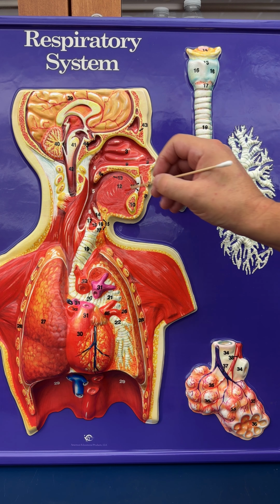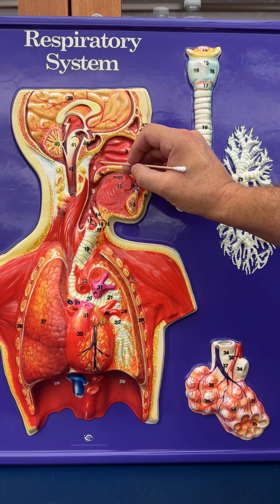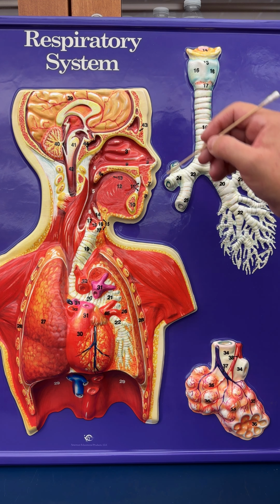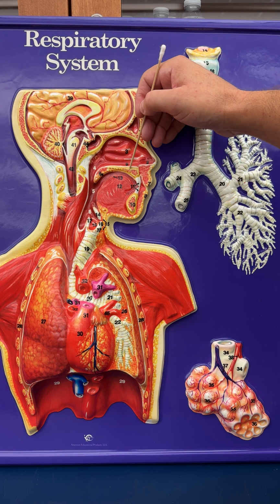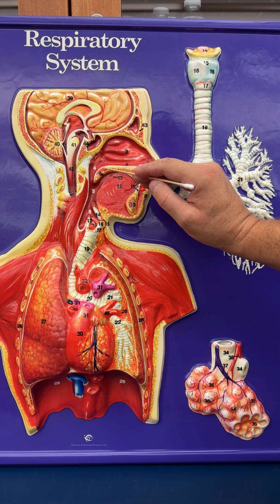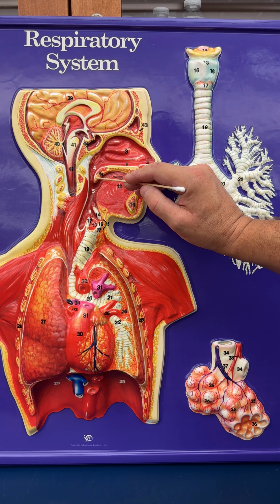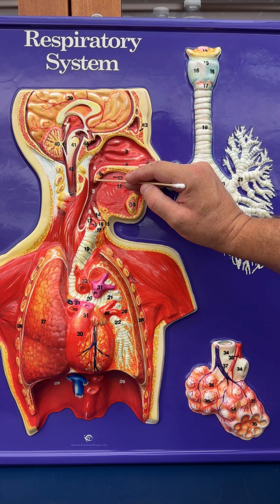The very opening to the auditory tube is present right here. Now we have the hard palate here, the soft palate here, and then the uvula here.